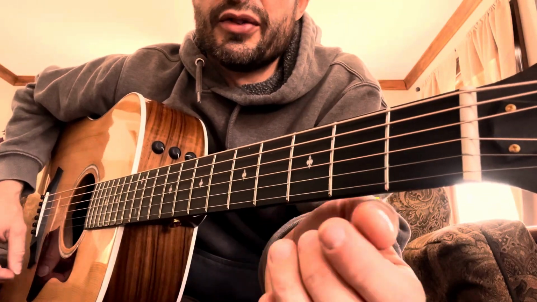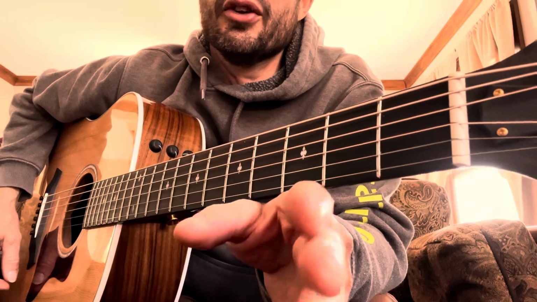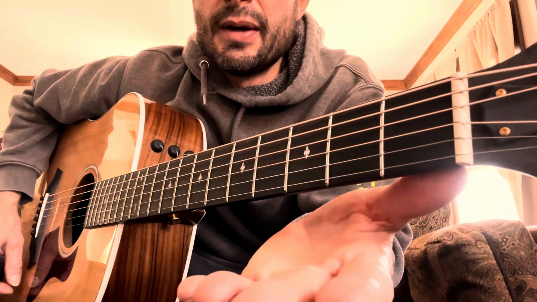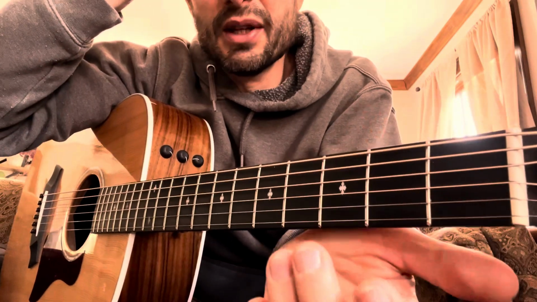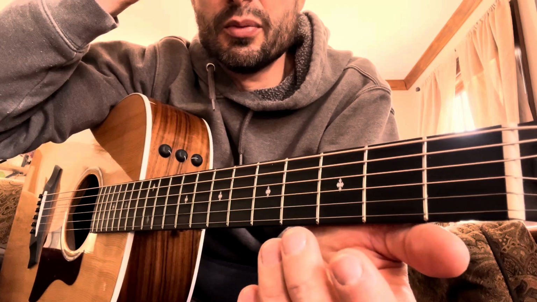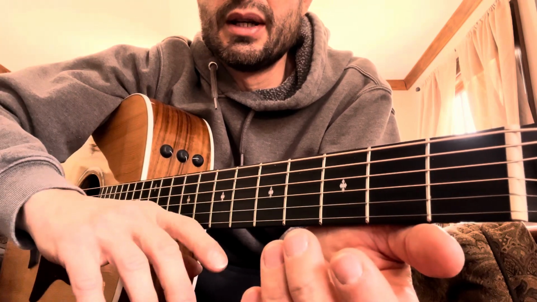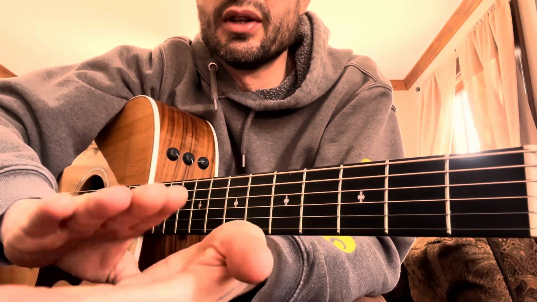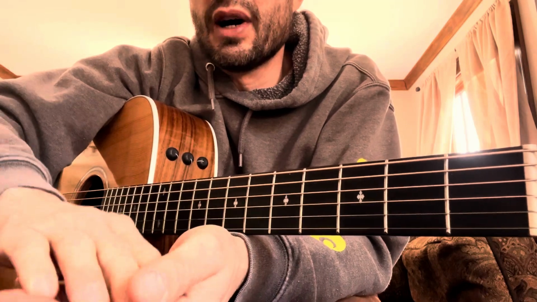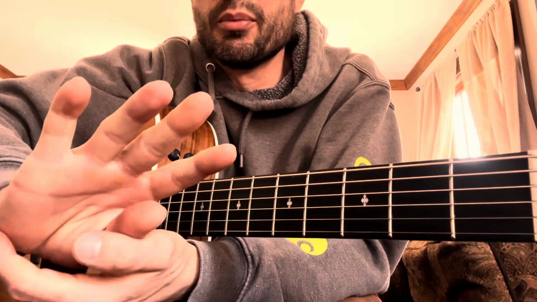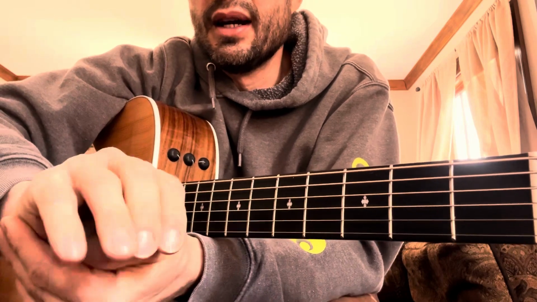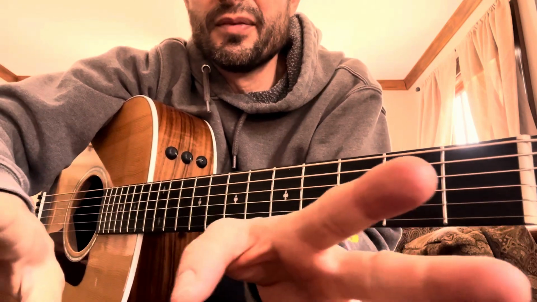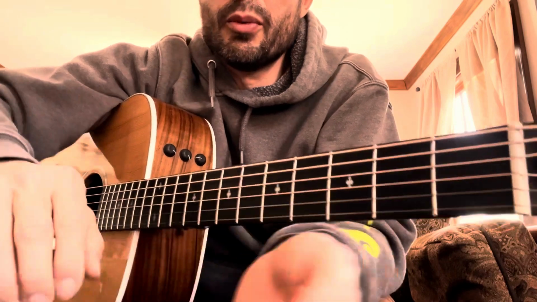So knowing the step pattern of the major scale and knowing the notes in the chromatic scale, all 12 notes, gives me all the tools to be able to learn the notes. And so we know that there's 7 naturals, A, B, C, D, E, F, G. We know that there's 5 what we refer to as accidentals, which can be either sharps or flats.